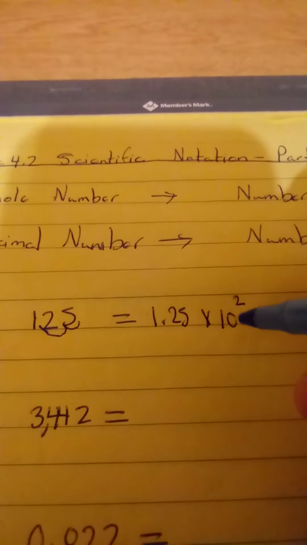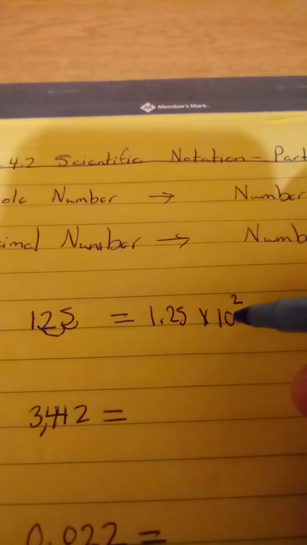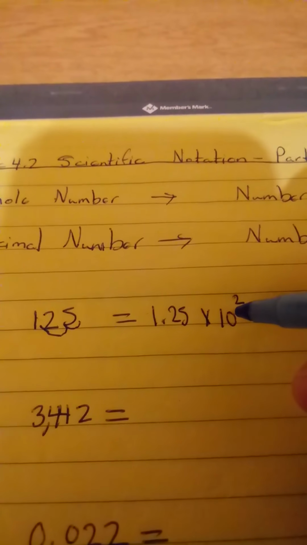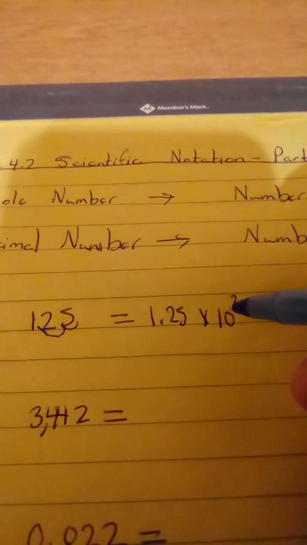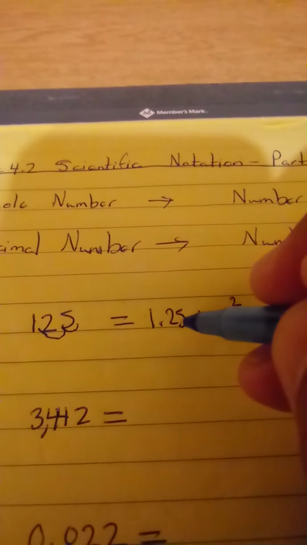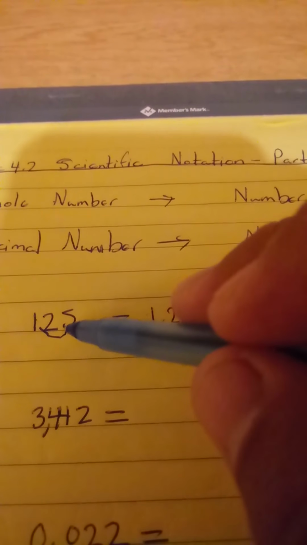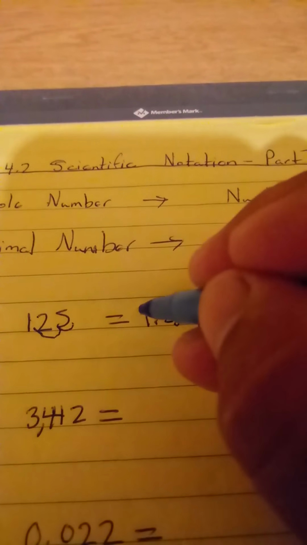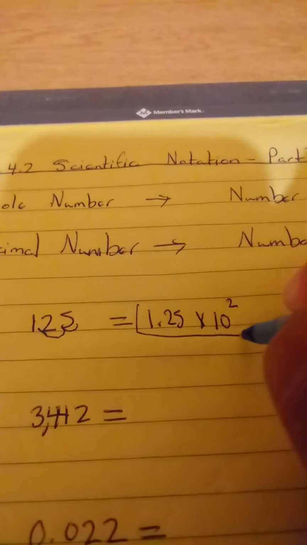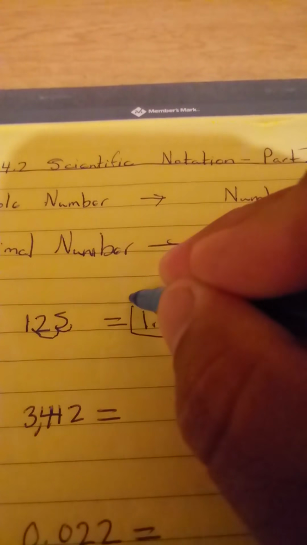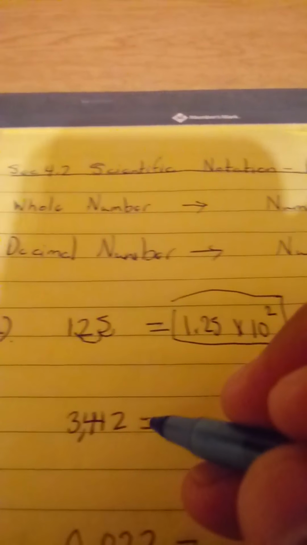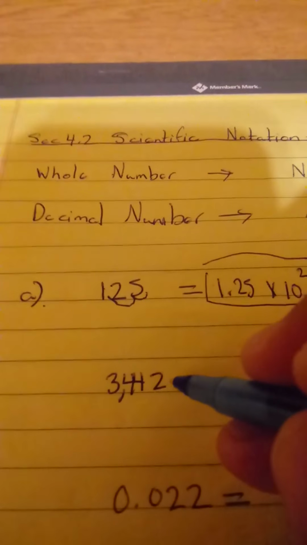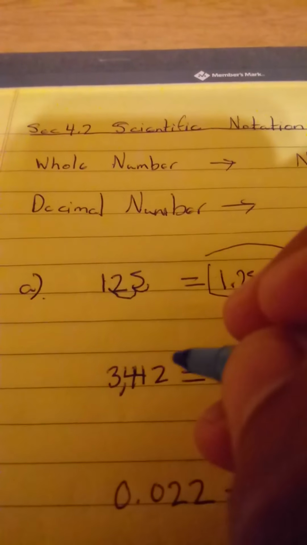Now keep this in mind. Think about it. 10 squared is 10 times 10, which is 100. If you multiply 100 times 1.25, it'll get you back that 125. So essentially, scientific notation is just a shorthand form for writing either very large numbers, whole numbers, or very small numbers. For the second example they gave you was 3,442.